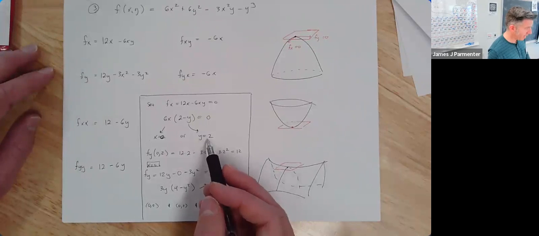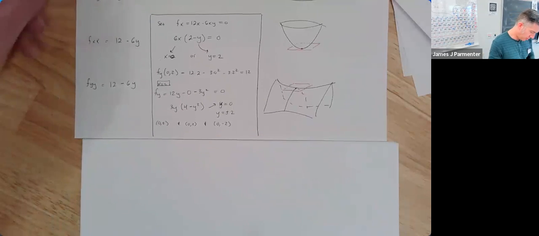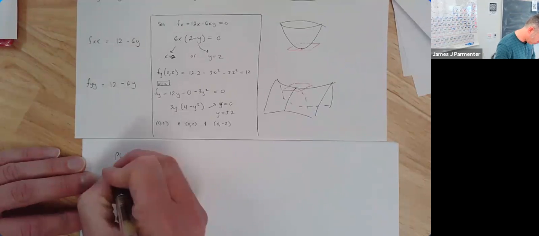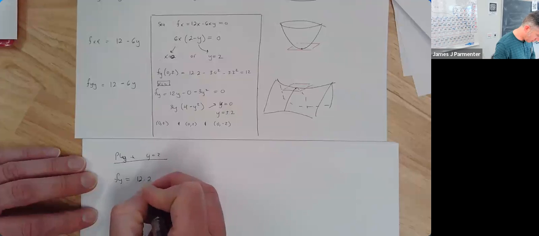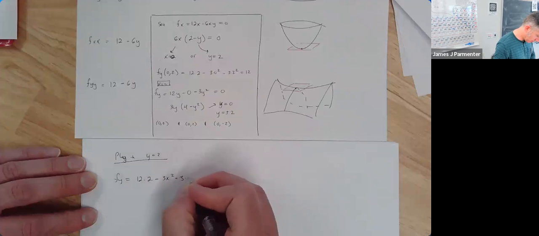We're also going to plug in y equal to 2 because that's also something that will work. So if I plug in y equal to 2, my fy is going to now be 12 times 2 minus 3 times x squared minus 3 times 2 squared.